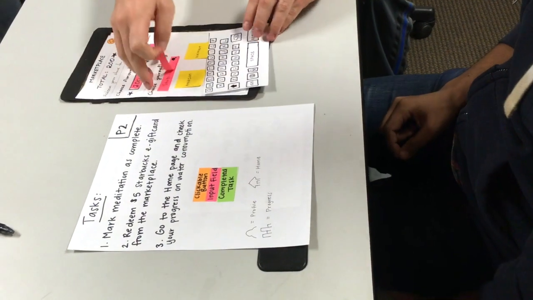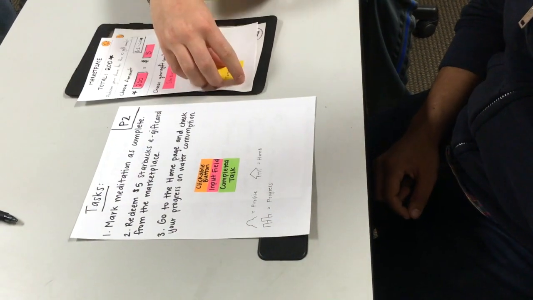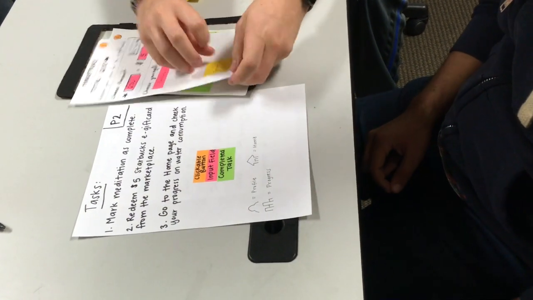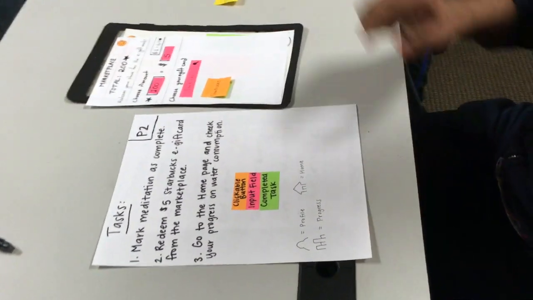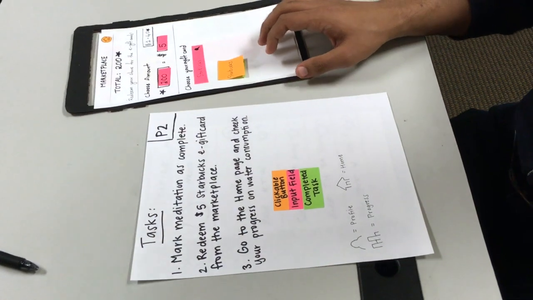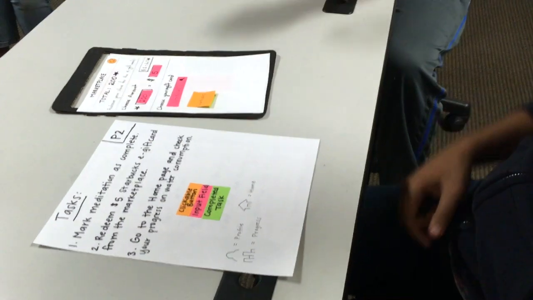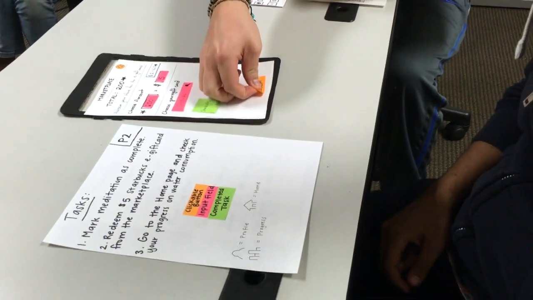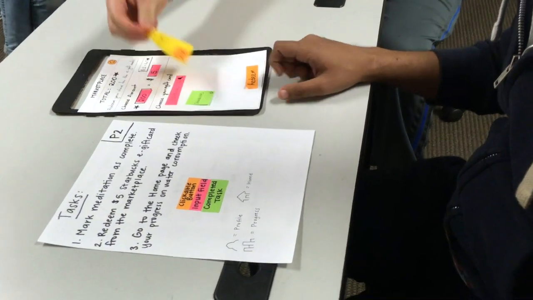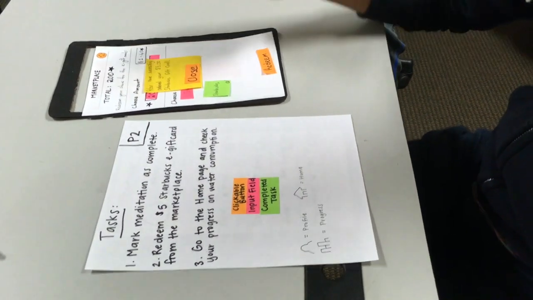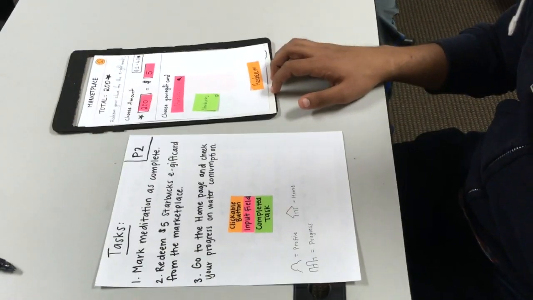Starbucks, there you go. Redeem $5 Starbucks e-gift card. I selected it, so now I have to redeem. Close, I'm done. Awesome, that was your second task.